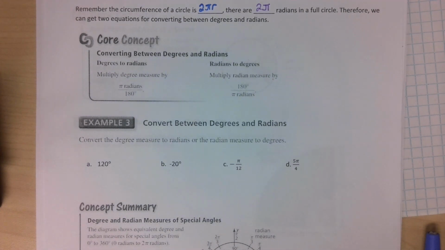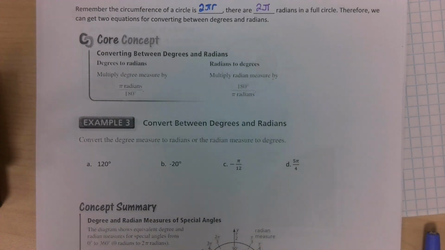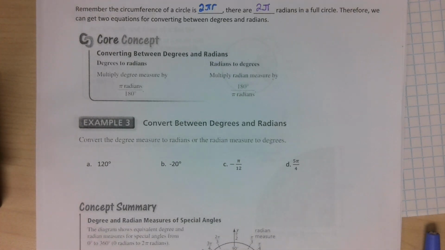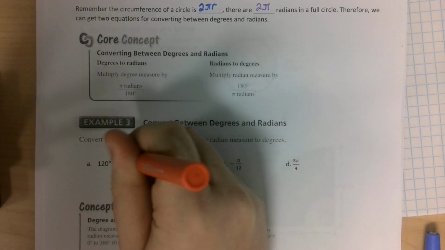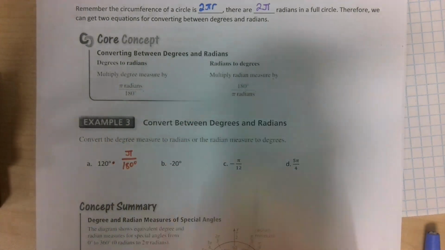This is not something I recommend you use your calculator to do unless you are using your calculator to simplify the fraction. Use your simplification skills here. Do not give me a decimal. But let's see this. If I'm starting with a 120 degree angle, and I want to convert it to radians, the formula just says I should multiply by pi over 180 degrees.